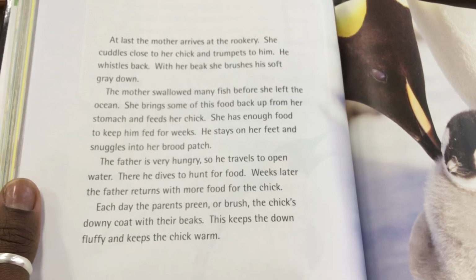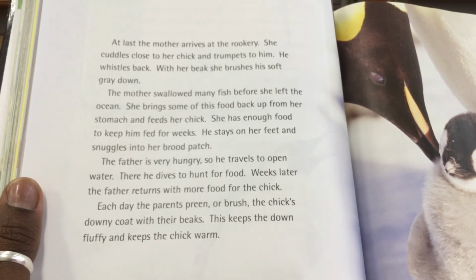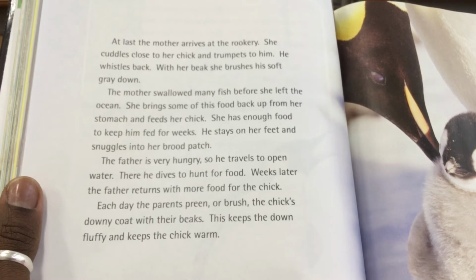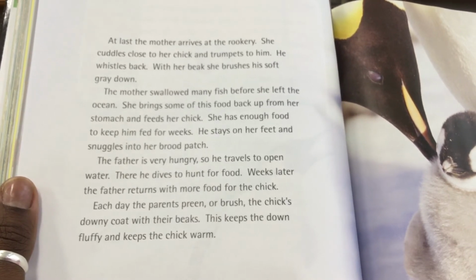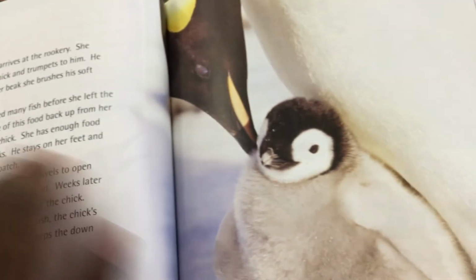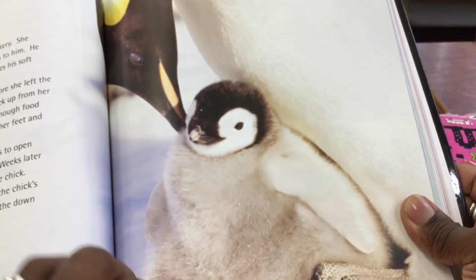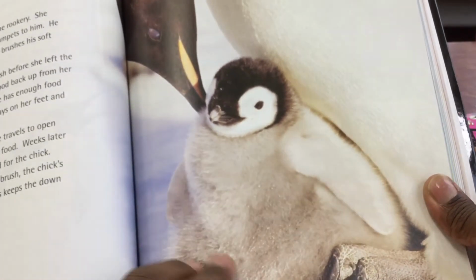Each day, the parents preen or brush the chick's downy coat with their beaks. This keeps the down fluffy and keeps the chick warm. So it looks like mom or dad is brushing the chick's fur with their beak.